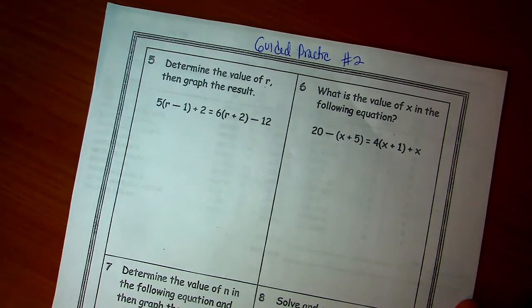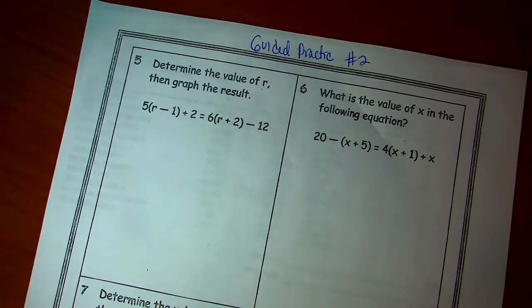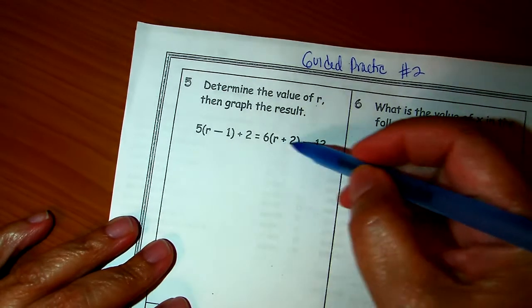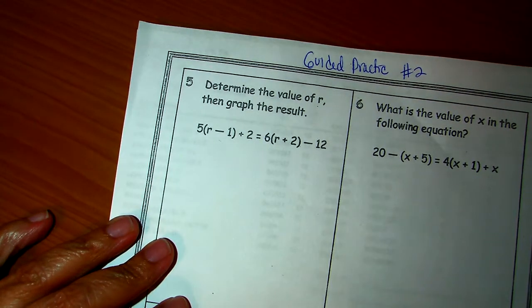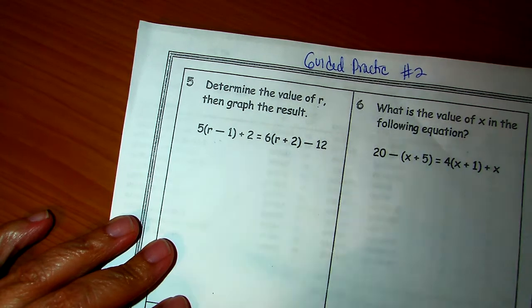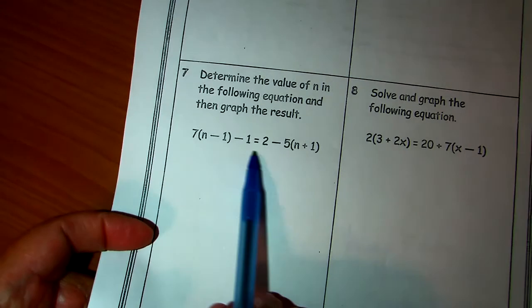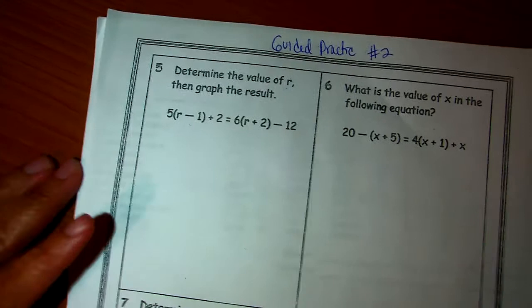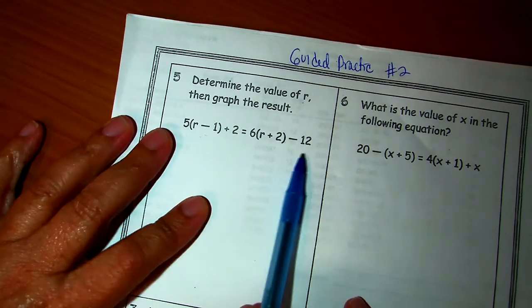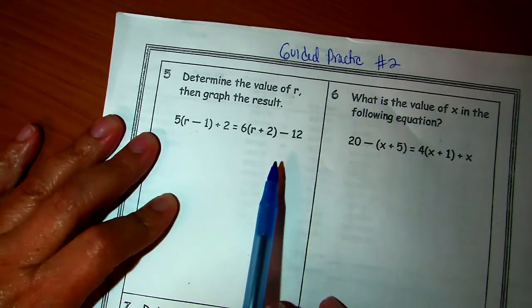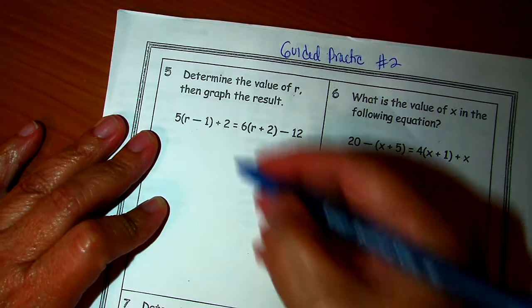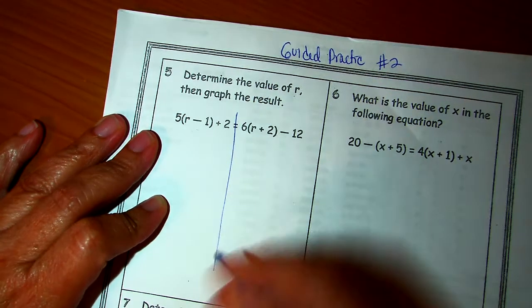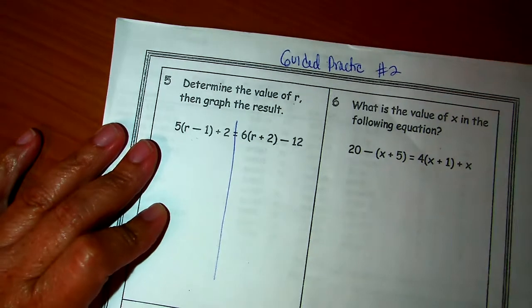So the first thing that I want you to see is now we have parentheses on both sides. We also had these kind of exercises on part 1, but now we're going to have longer equations like this one, like number 7, okay? So this is still a guided practice. Make sure you copy the equation, follow the video, and then show all the work when you turn it in, okay? So I'm going to draw the line right here.